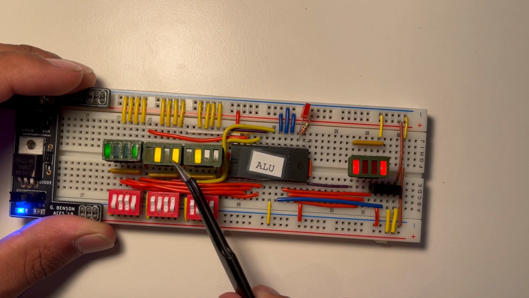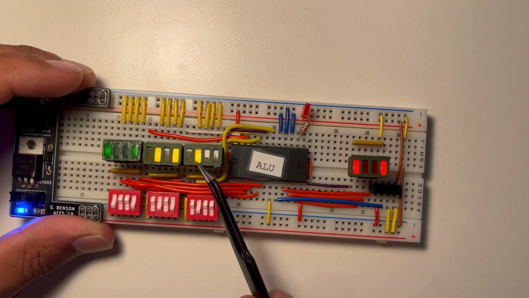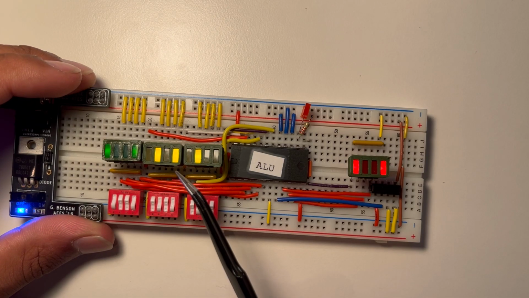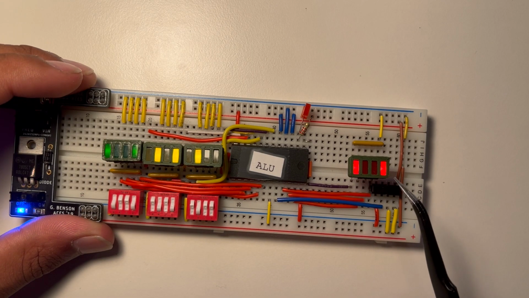Here we have the number 5 and the number 4. So when we add them together, we know we should get 9. And we can see 8 plus 1 is indeed 9.